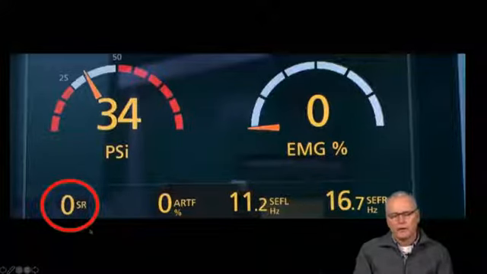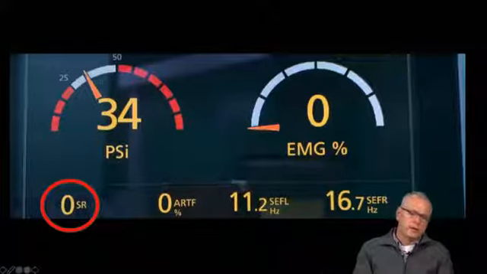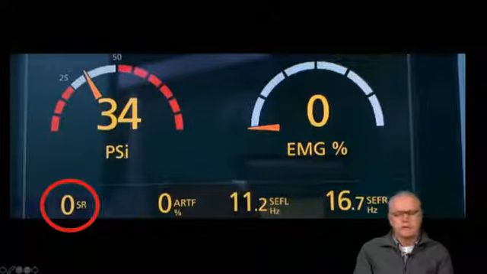More on this later. I'm just going to take a little digression here and talk about this index here, the PSI, in this case for this monitor. Most processed EEG monitors provide an index.